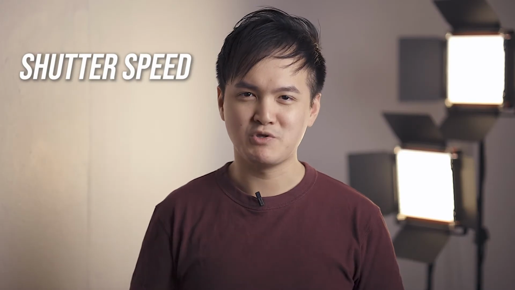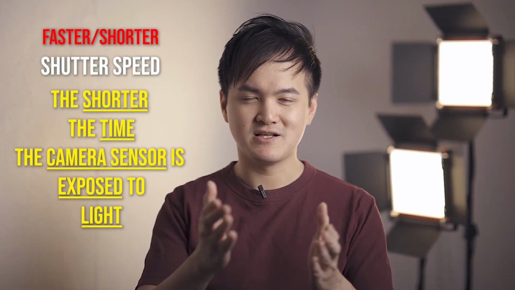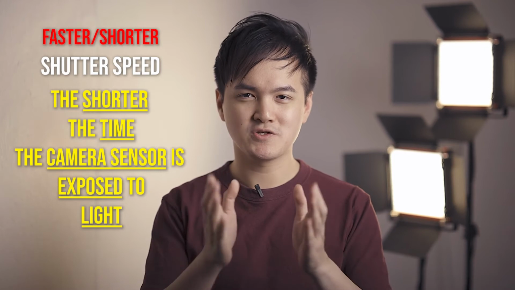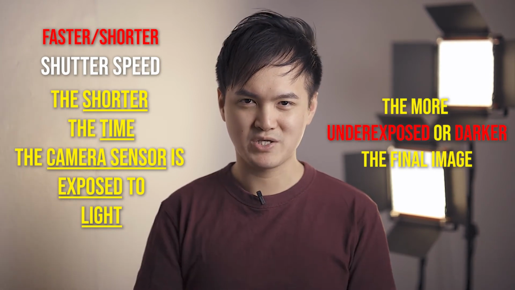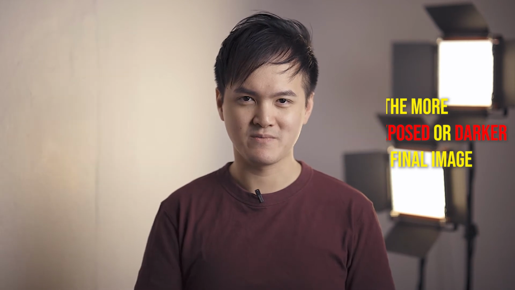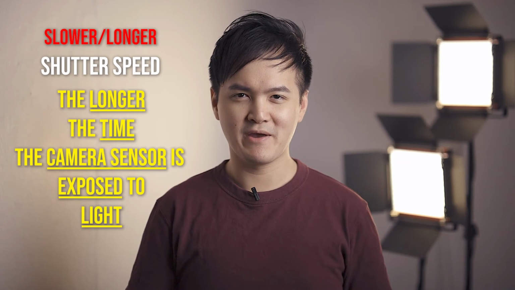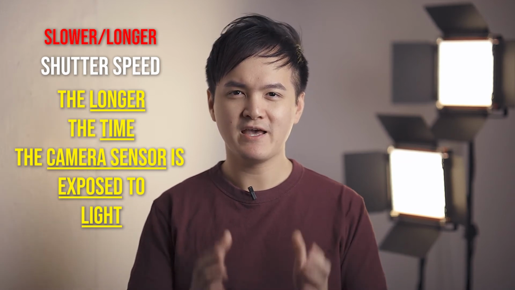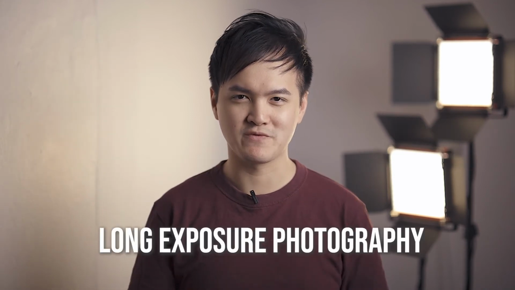Next up, shutter speed also controls the brightness of exposure in your image. The shorter the length or faster the shutter speed, the shorter the time exposure of your camera sensor to light, hence the more underexposed or darker your image will be. While the longer the length or slower the shutter speed, the longer the time exposure of your camera to light, hence the more overexposed or brighter your image will be, and this is what we call long exposure photography.